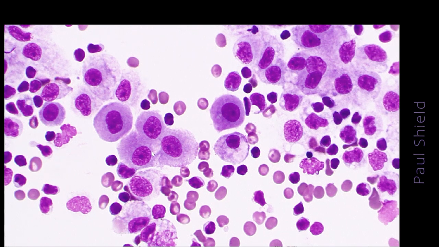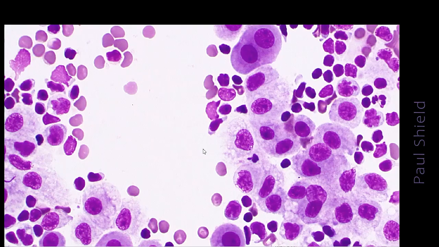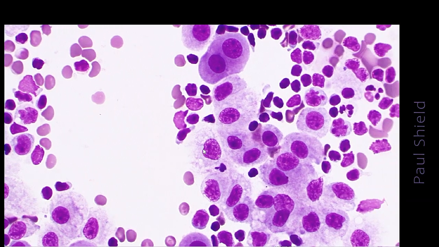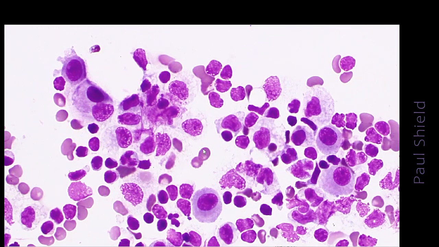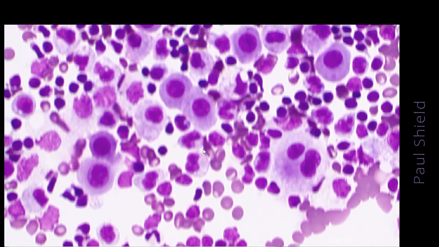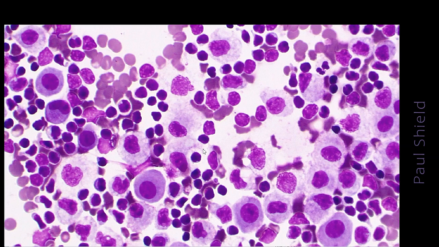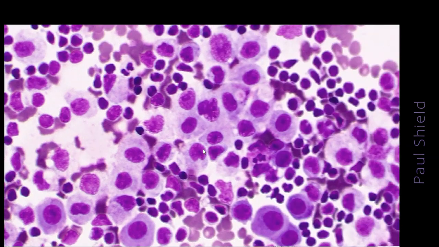And on higher power they show classic features, so mostly a central nucleus, little nucleolus in most of them, and this sort of fuzzy edge to the cytoplasm, so it is not as well defined as a squamous cell would be. Notice there's quite a lot of background lymphocytes here, and the mesothelial cells stand out because they have more abundant, darker, denser cytoplasm.